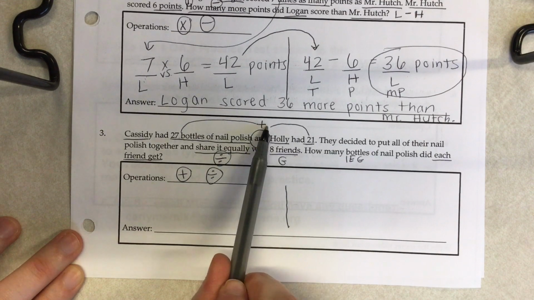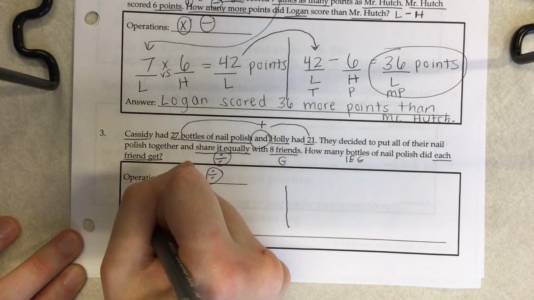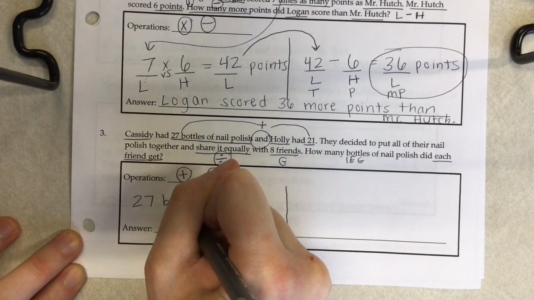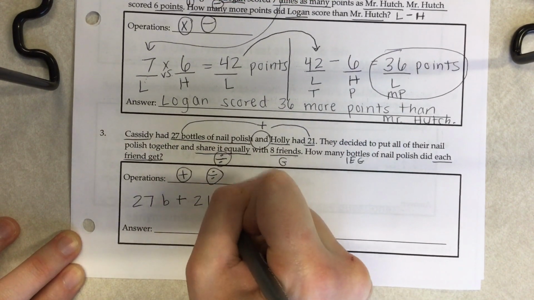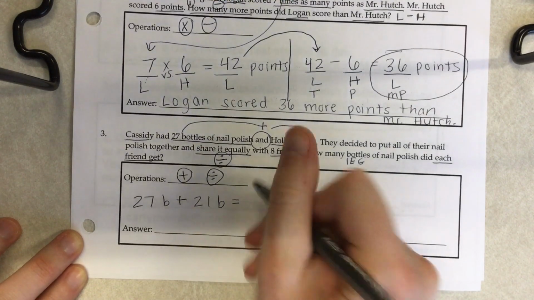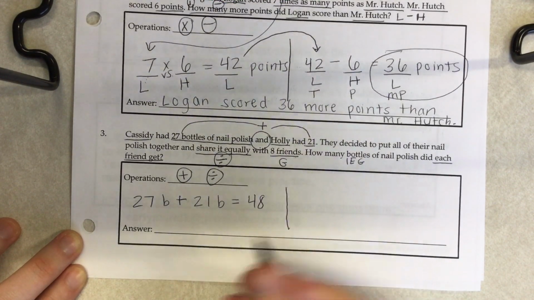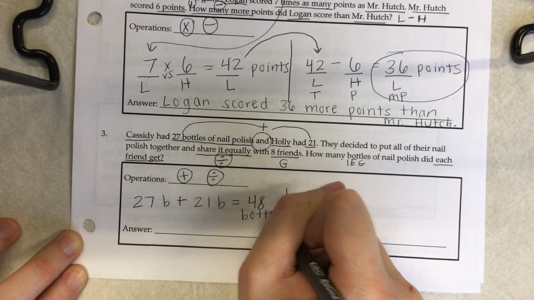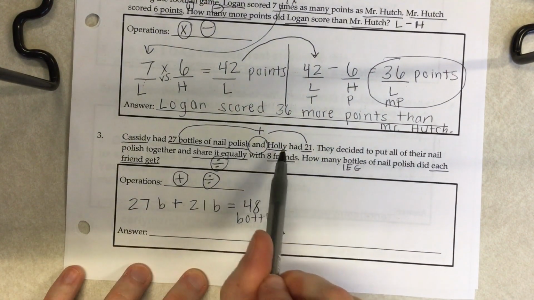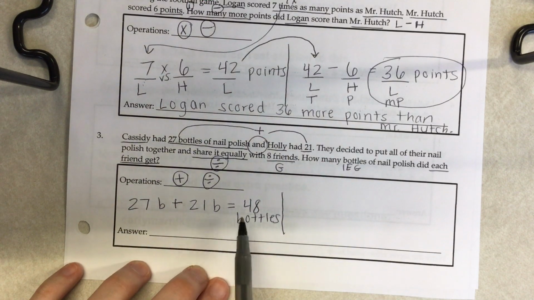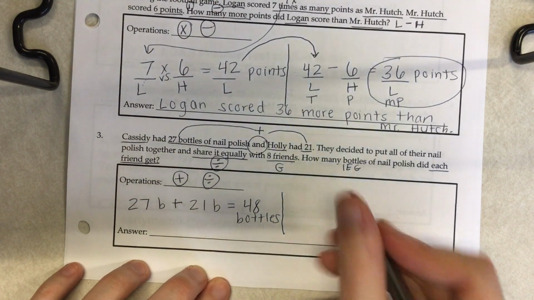I check my and sign and I check my leashes. I'm going to add 27, B for bottles, plus on the other side of my leash, 21, B for bottles. If you type that into your calculator, you're going to get 48 bottles. Now, that's my total bottles that Cassidy and Holly have. It's not how many they shared. Now I need to divide.